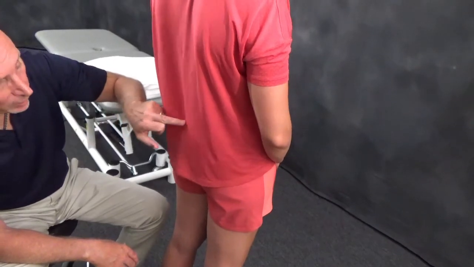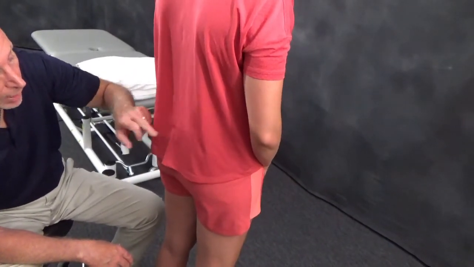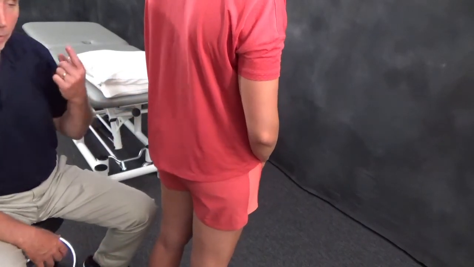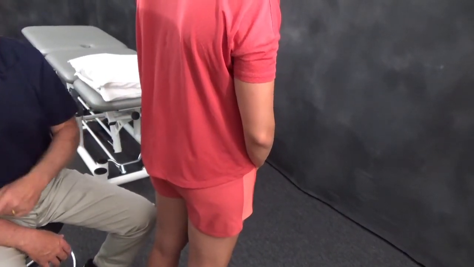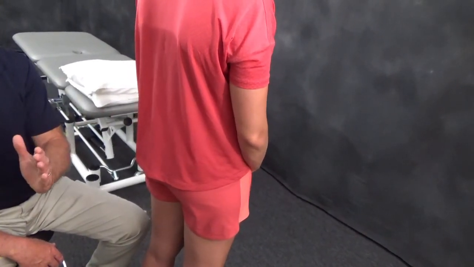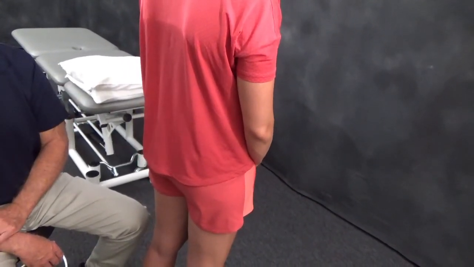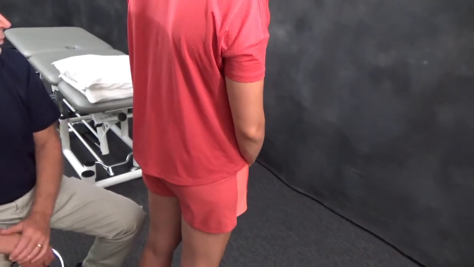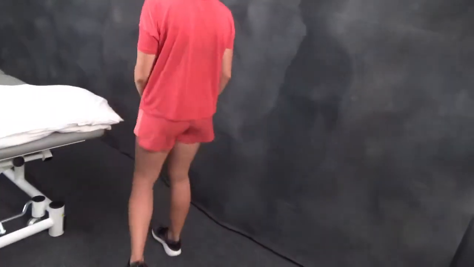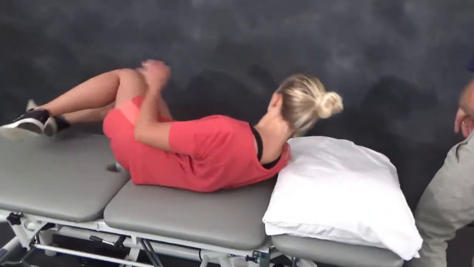Again, if we see a lot of motion at L4 or L5 as the patient pushes their pelvis forward, again, that is a potential visual indicator of excessive motion in the direction of extension at either L4 or L5. We're going to keep the video going now, and Hannah, we're going to have you get up on your side, on your right side on the table. And let's look at that just a little bit further.